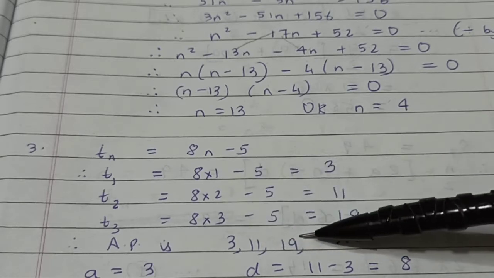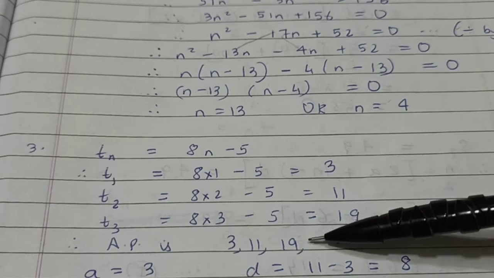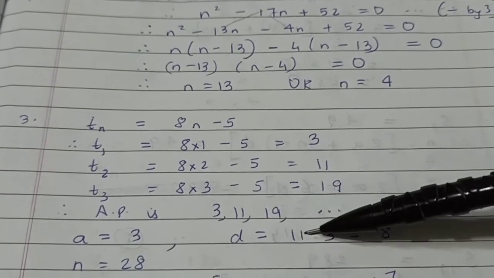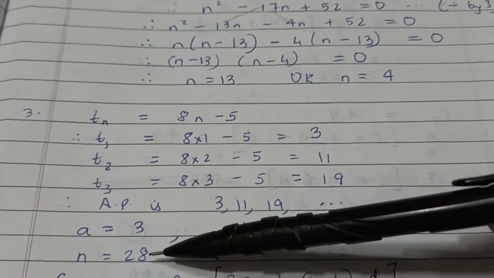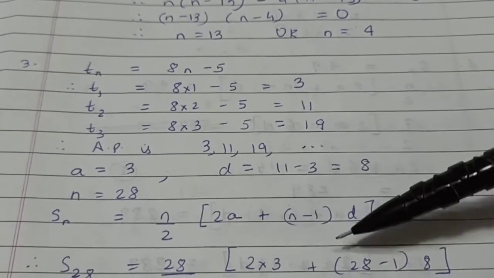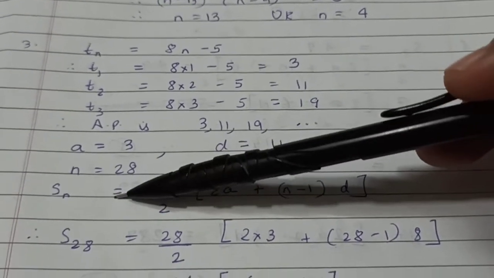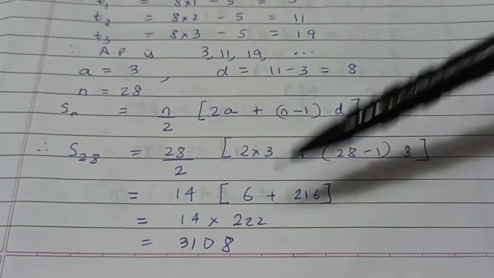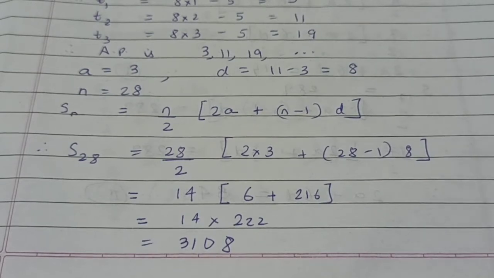And once we have an AP, it's an ordinary sum. We know the first term, we know the difference, and we know the value of n. So using this formula, you can find the summation, which comes out to be 3108. Do the calculation on your own.